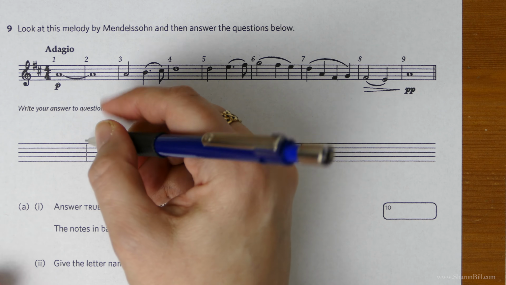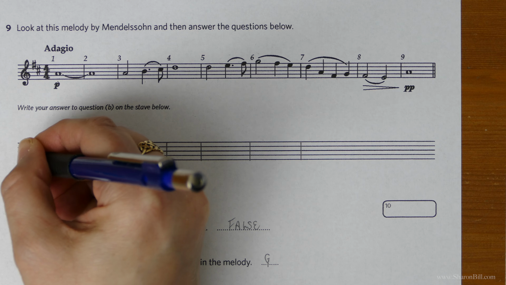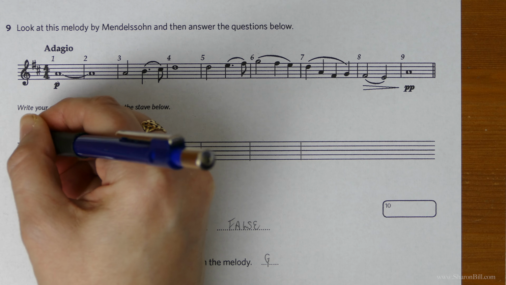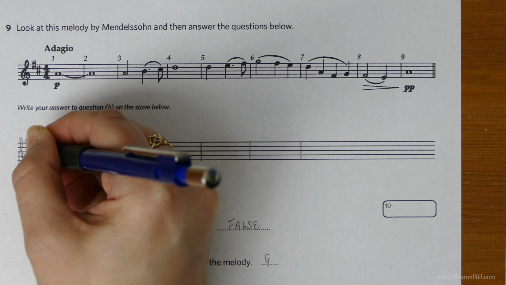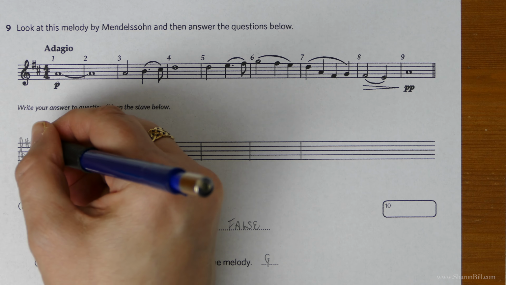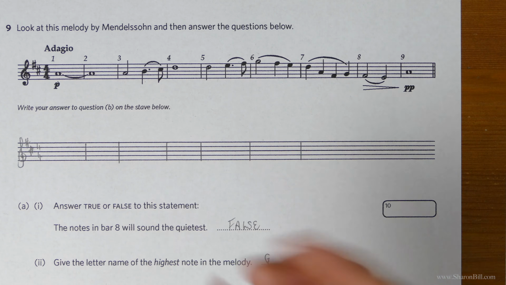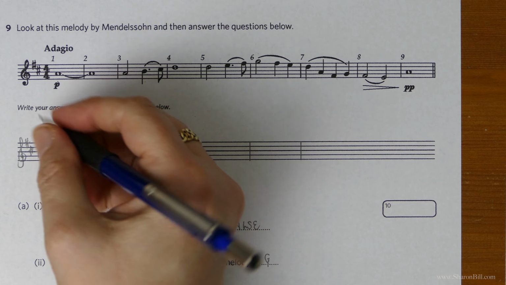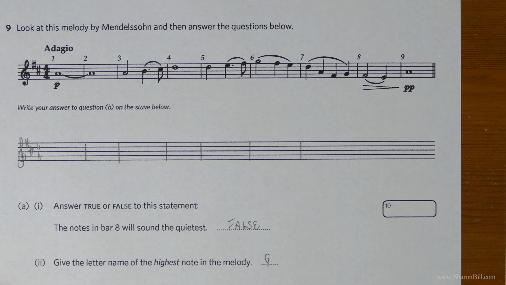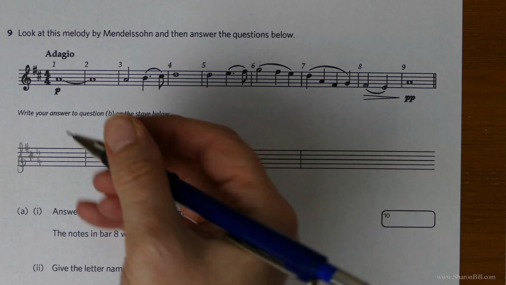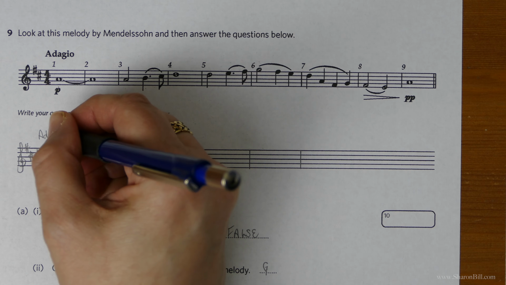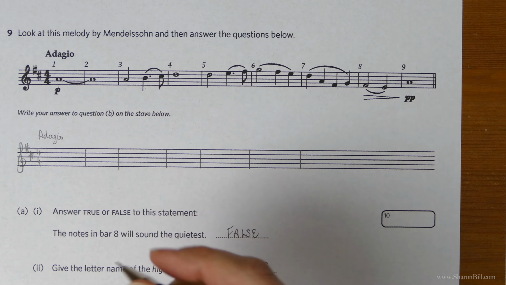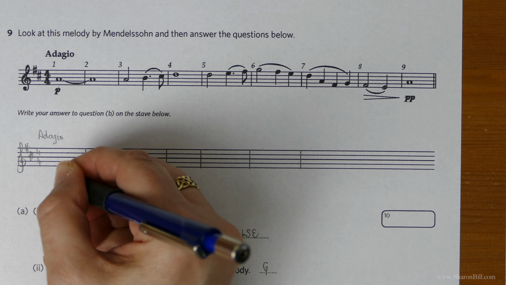So we need clef, key signature, make sure you place that correctly, top line for the F sharp, third space up for the C sharp, time signature. This is where you need a really sharp pencil actually, otherwise it won't be neat. And it does say at the beginning of the paper, marks may be lost if it's not neat. If they can't absolutely tell what you're doing, you might risk losing some marks. So here's our tempo marking, adagio. And we might as well just put the dynamic P for piano there.